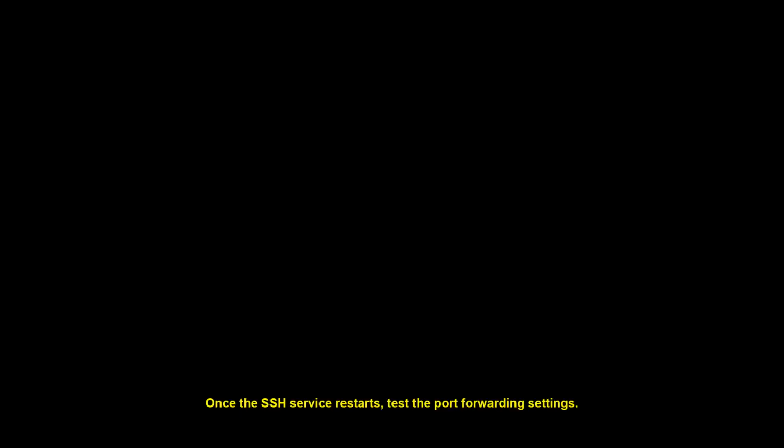Once the SSH service restarts, test the port forwarding settings. Use an SSH client to connect and check if the desired ports are accessible. If everything works as expected, your transfer of SSH port forwarding settings is complete. If issues arise, review the configuration settings for any discrepancies.